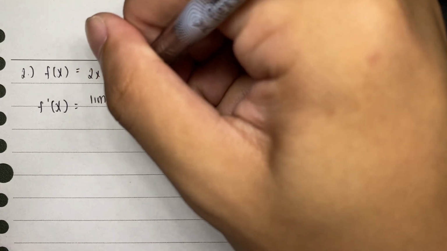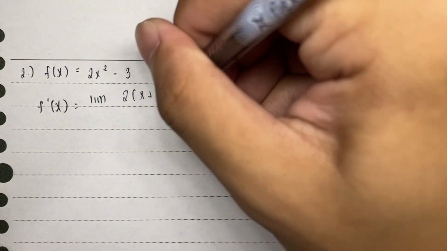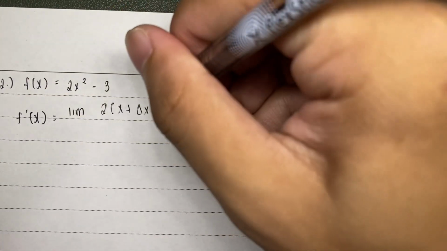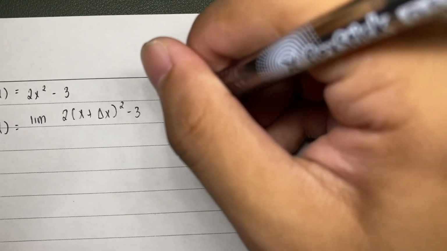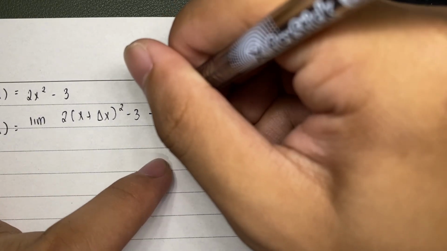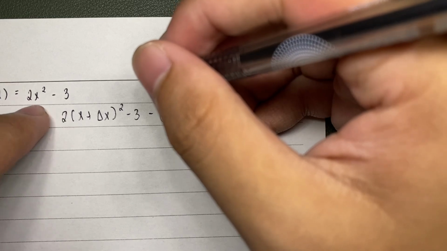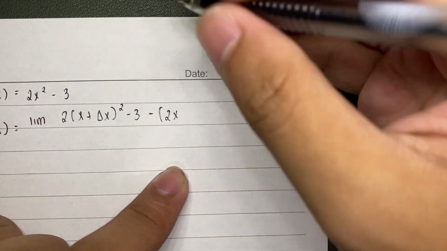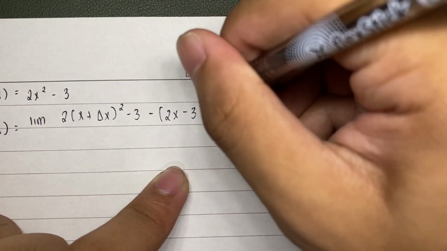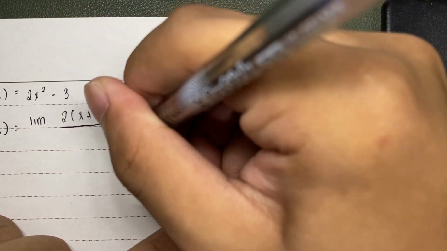The limit of 2 times x plus delta x squared minus 3 minus, let's put a parenthesis here since it's a binomial, just copy the function, 2x squared minus 3, all over delta x as delta x approaches 0.